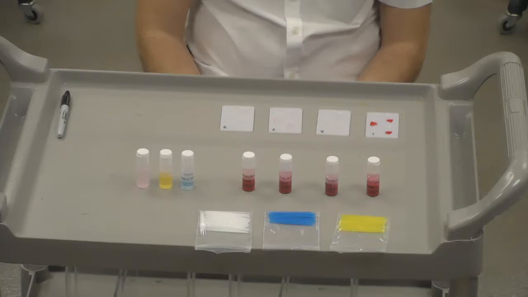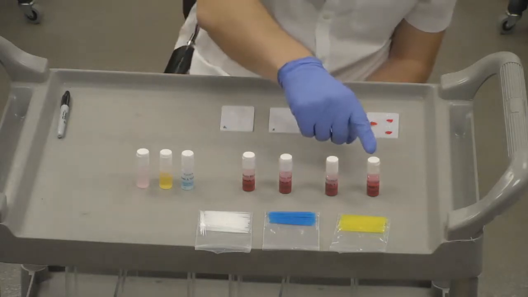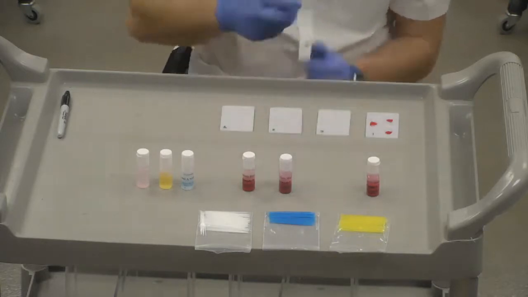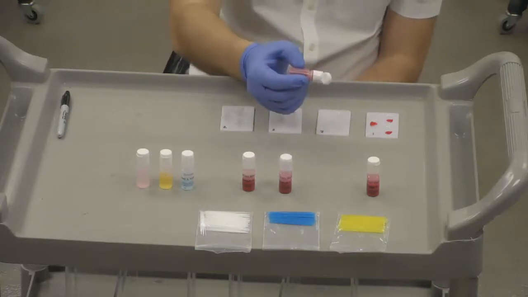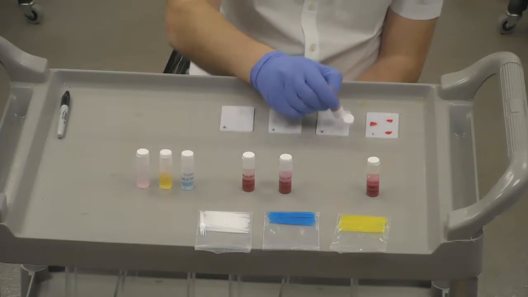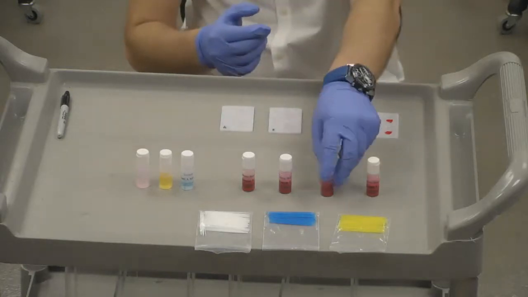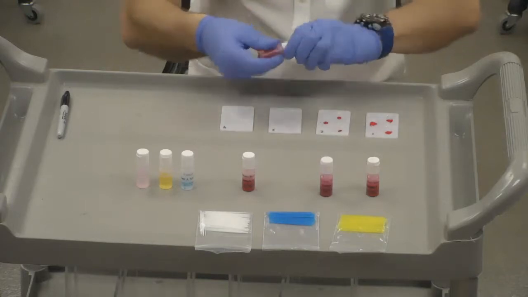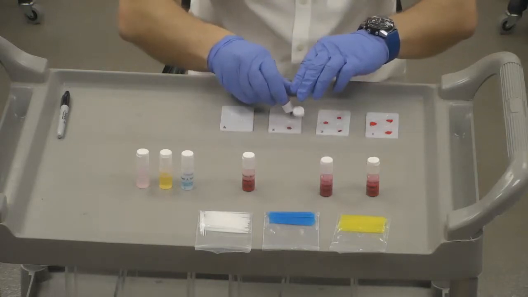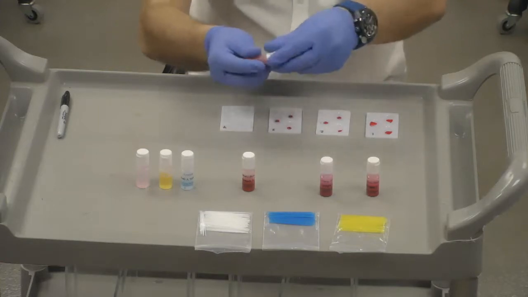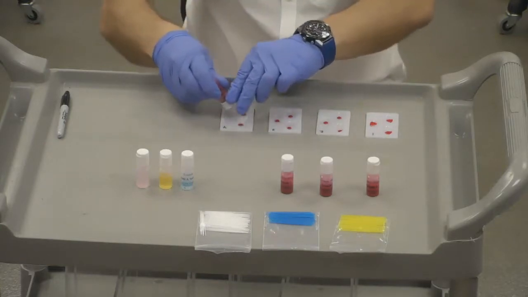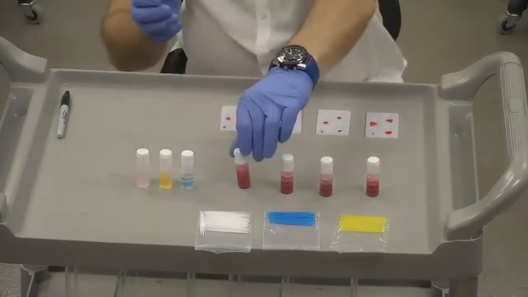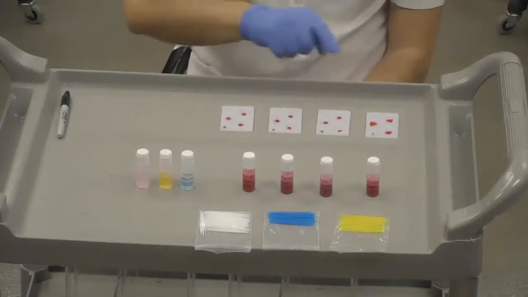Okay, so let's jump into this. I now have sample one, so I'm putting a drop in A, a drop in B, and a drop in Rh. Now we're set with that one. Now I'm going to do the same thing here: A, B, Rh. And then 3: A, B, Rh. And then 4: A, B, Rh. Now we have all our blood samples placed in all the wells.